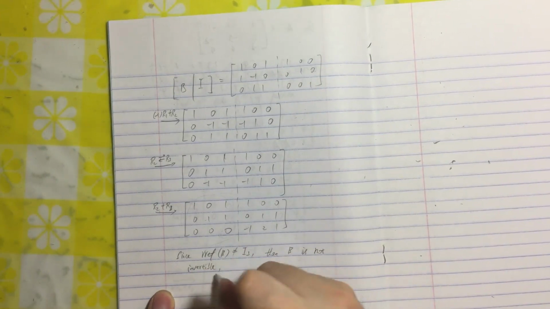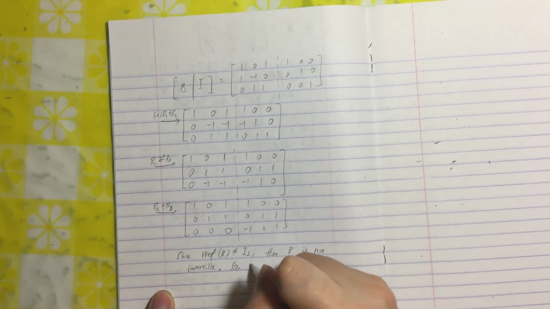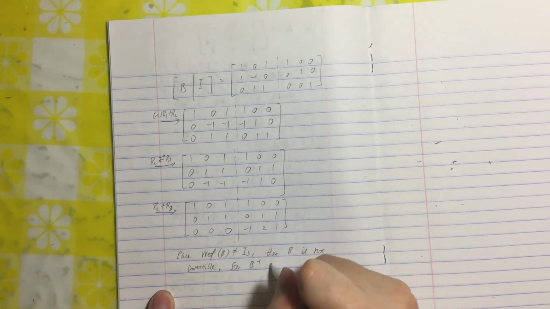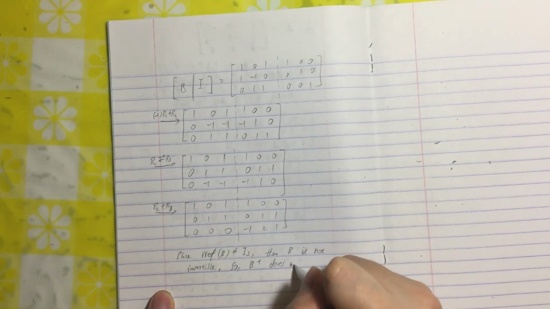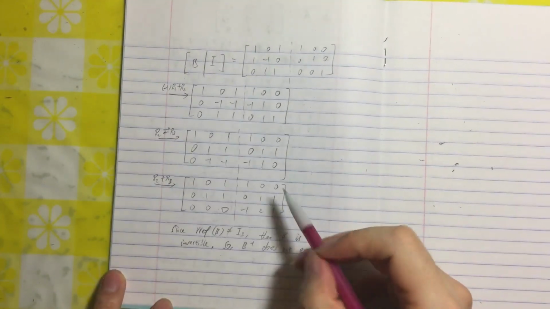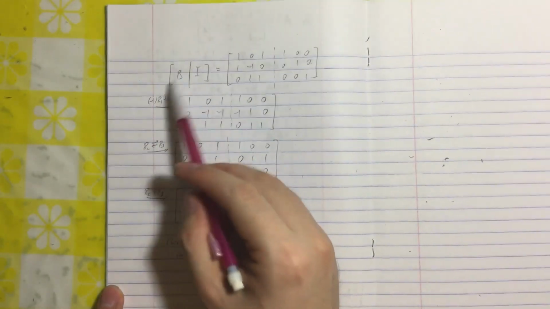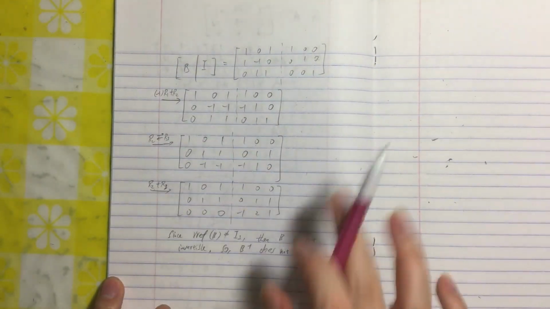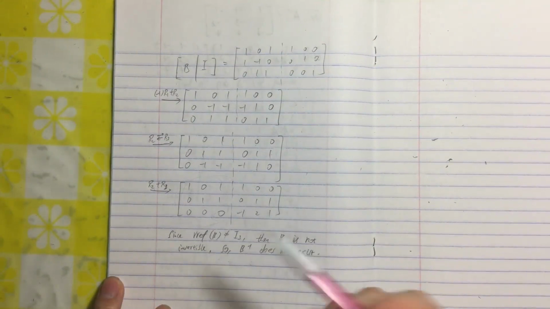So inverse of B does not exist. If matrix B cannot be reduced to identity matrix, then we know inverse of B does not exist. We cannot find the inverse.